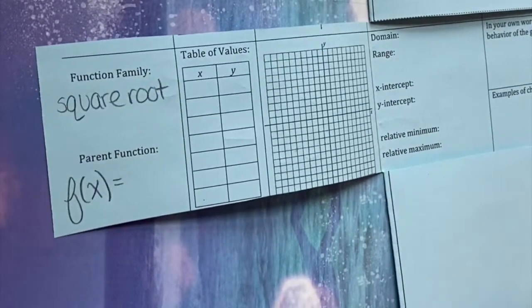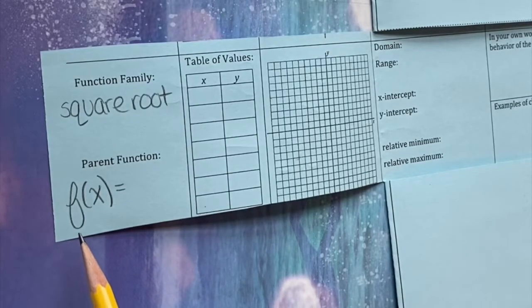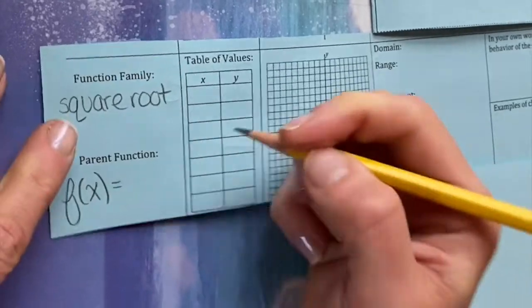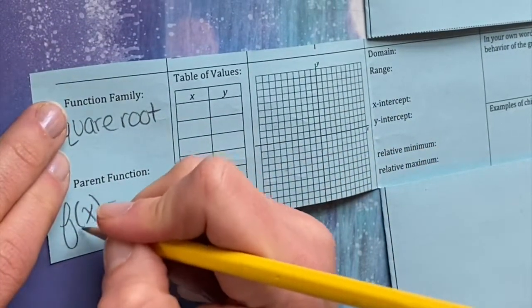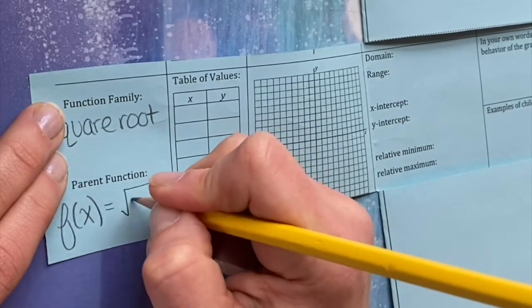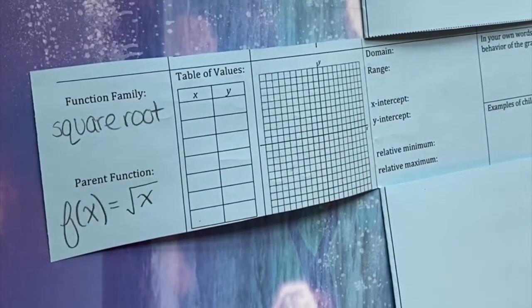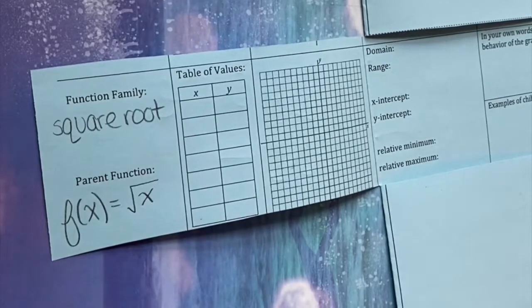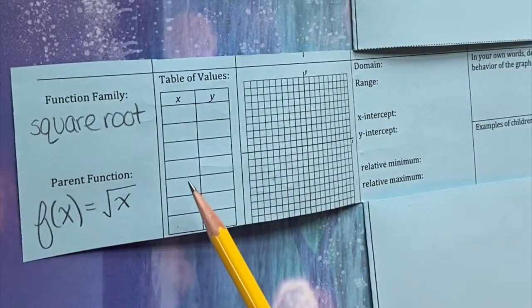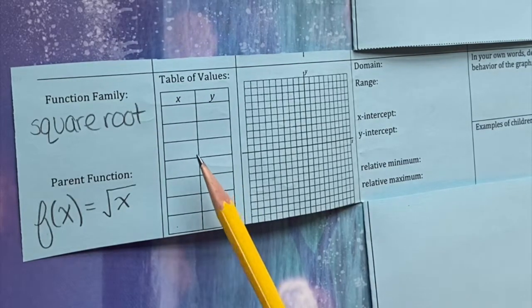Sorry, that was off camera. So remember, f of x is the same as saying y equals. So if you want to replace f of x with a y, you can. But the parent function that we are talking about is the square root of x. So we are going to be graphing this function. In order to graph, we need to make a table of values.